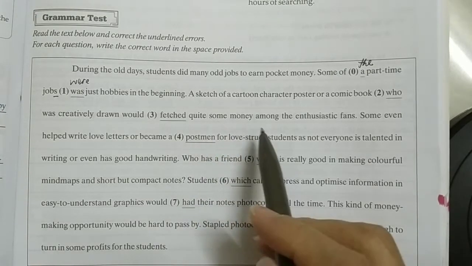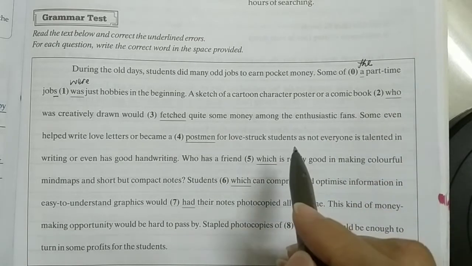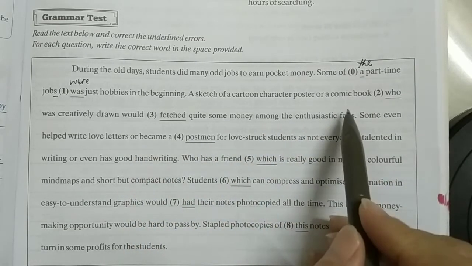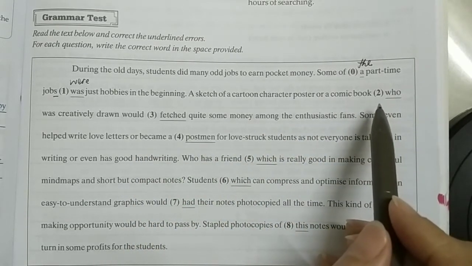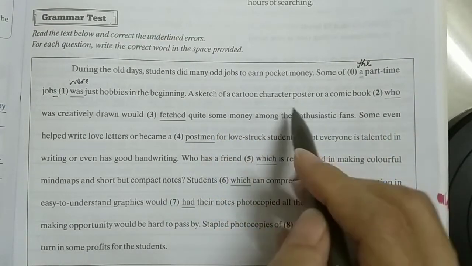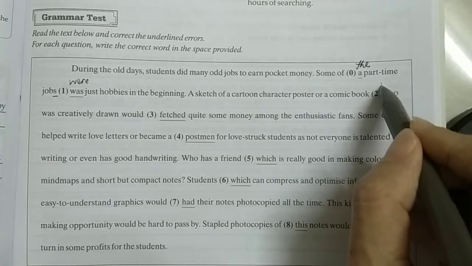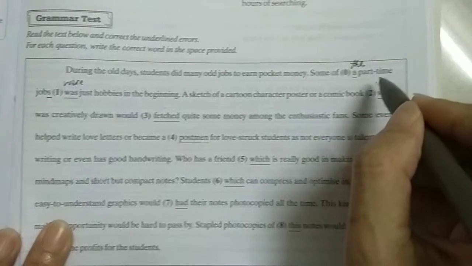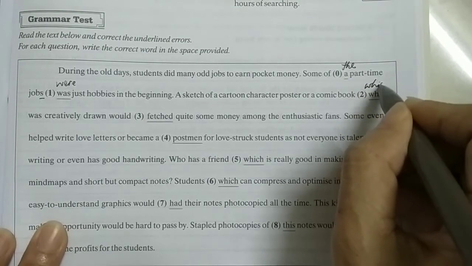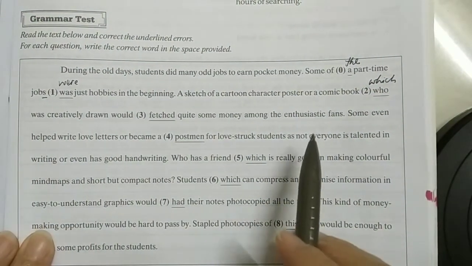Next, a sketch of a cartoon character, poster or a comic book who was creatively drawn would fetch. You see, here I would say a sketch of a cartoon character, so you cannot put who, you can just write down which, because this is not a real person.